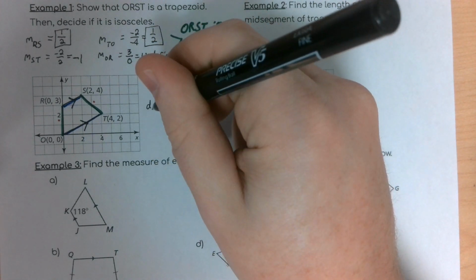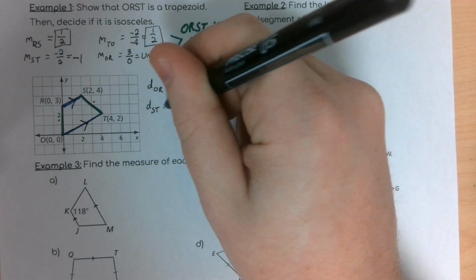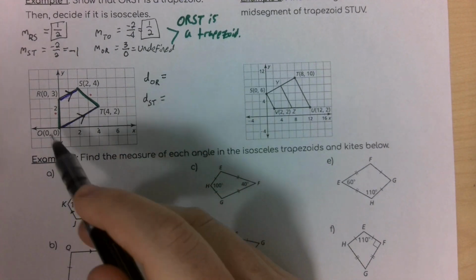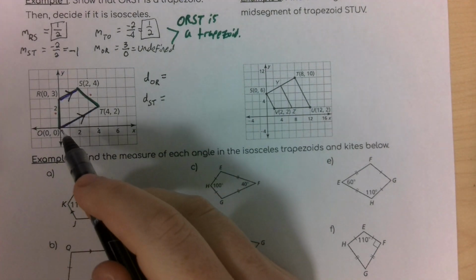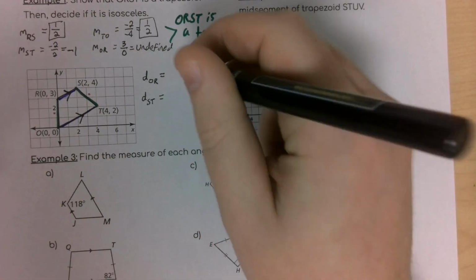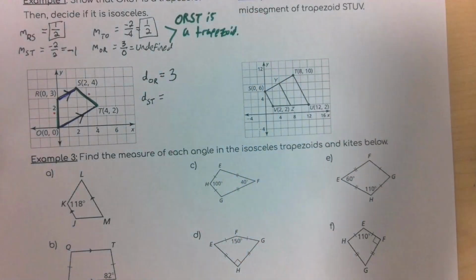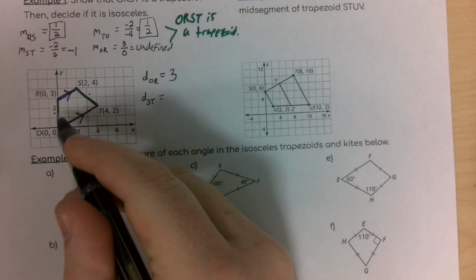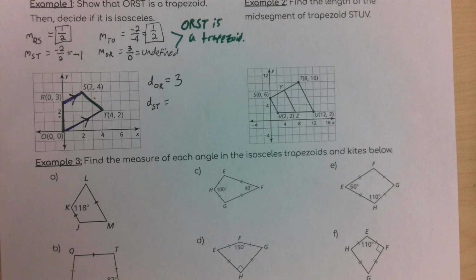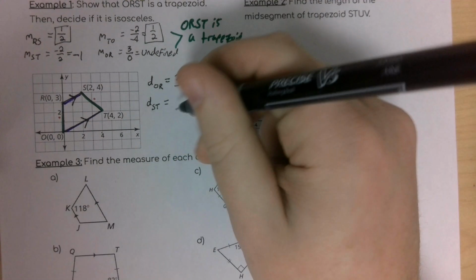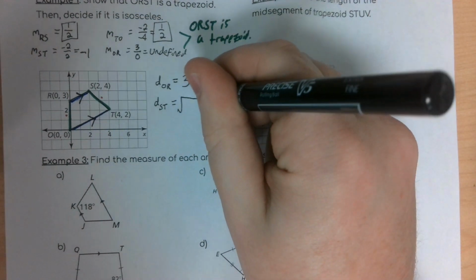Or do we have to? You see, the distance from O to R is just a vertical line. It doesn't go left or right at all, so it's just going to be 3. We can count the squares since it's straight up and down. For S and T, though, we will have to use the distance formula.